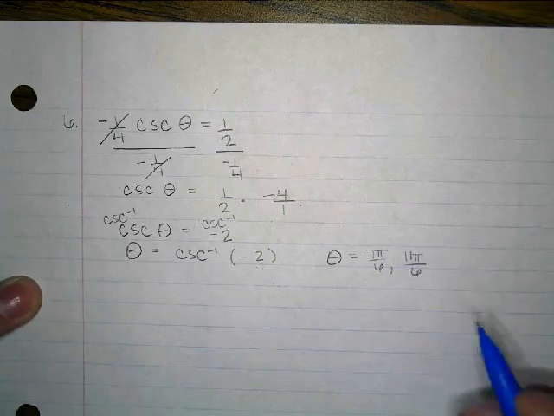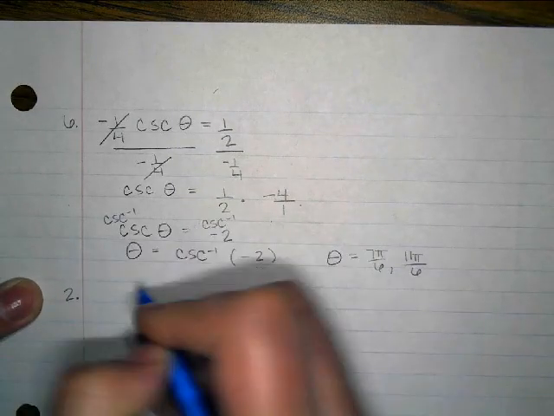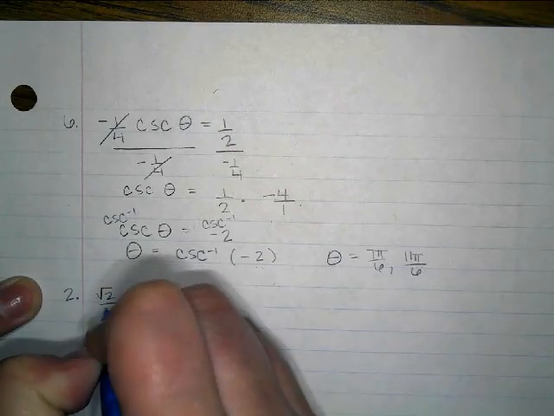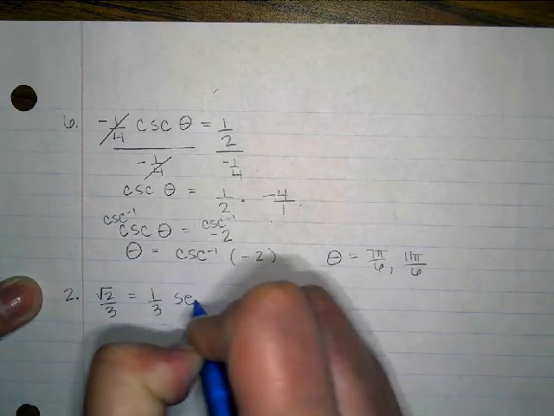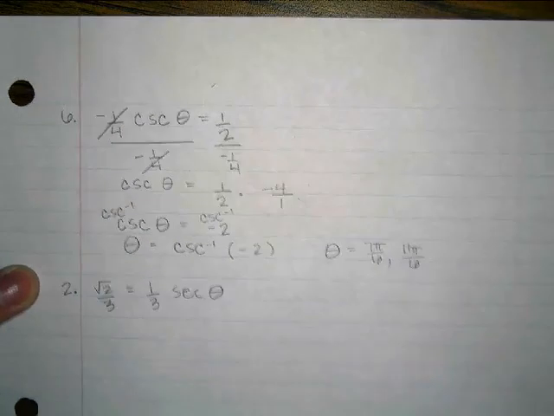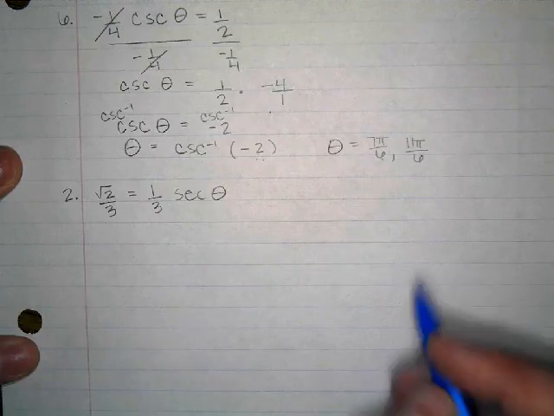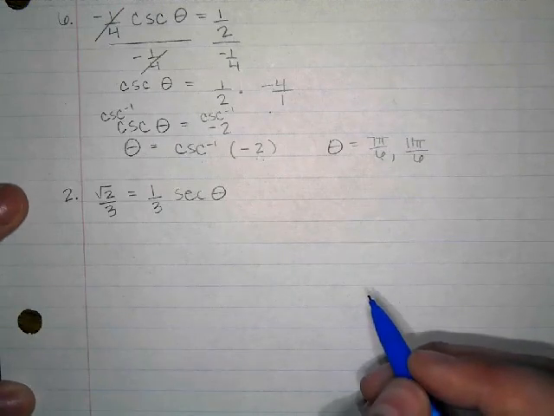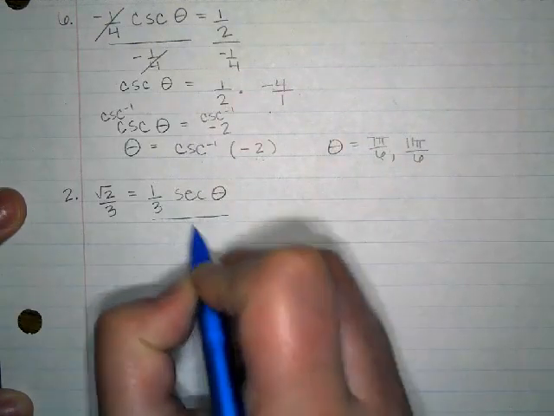All right, what's another one we should look at? Number 2. Okay, what does number 2 say? Okay. So what do we have to do for this one? What do we have to do here? Divide by 1/3.